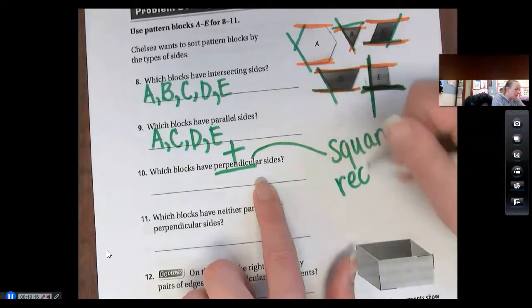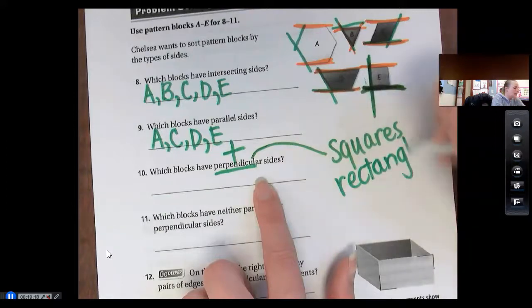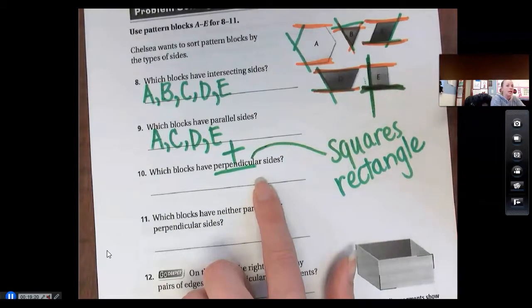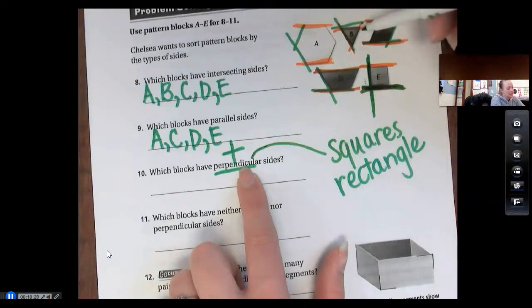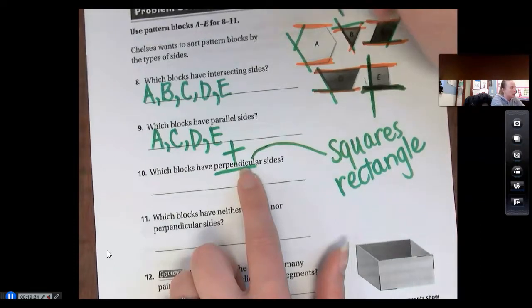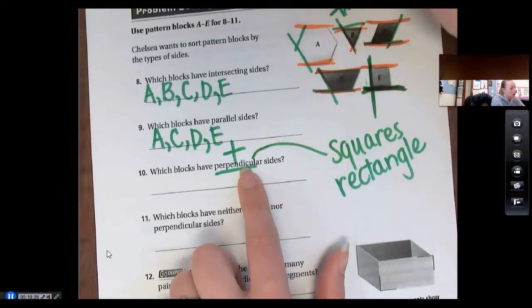and rectangles. So if it is not a square or a rectangle, it would not have perpendicular sides. This is a hexagon. It does not have perfect T's. This is a triangle. Now, sometimes triangles do have perpendicular sides. So this one could be a triangle, could have perpendicular, but this one doesn't.